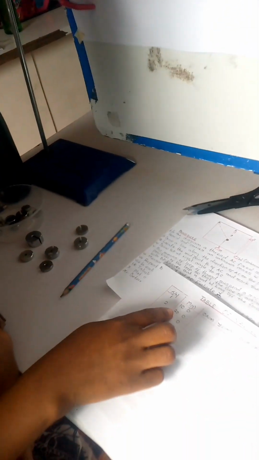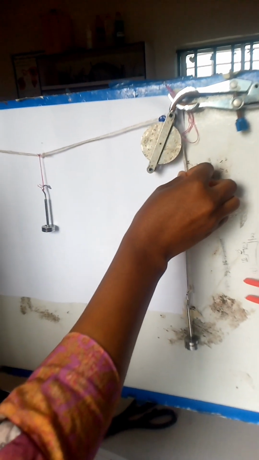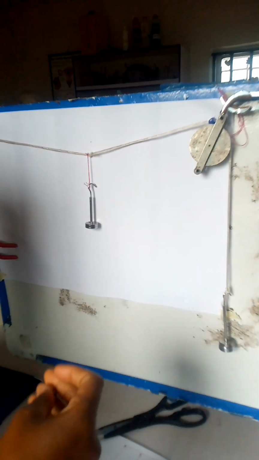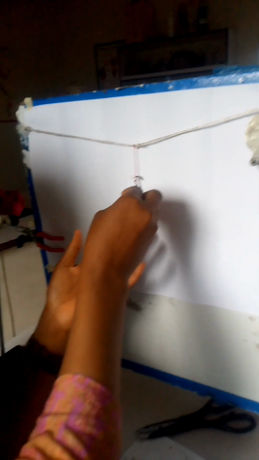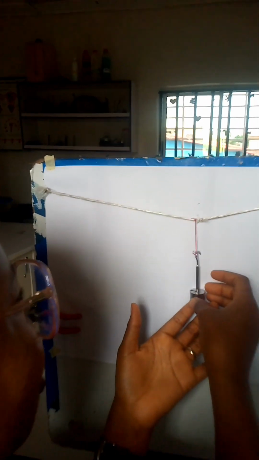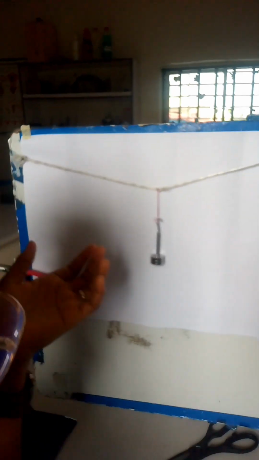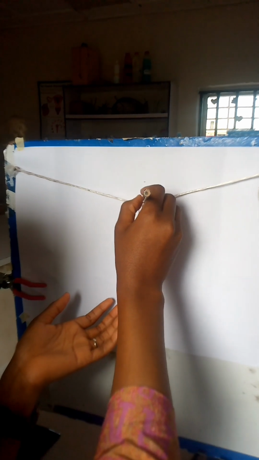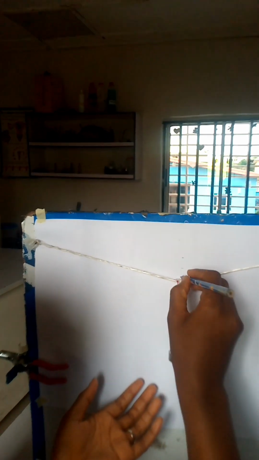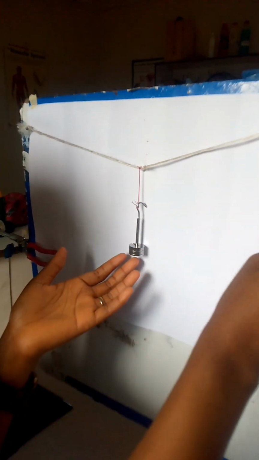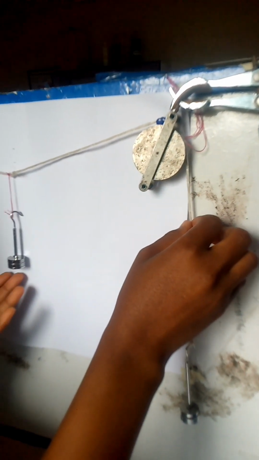Then the next one is the 20-gram mass. I will adjust to get back to where it is for the 10-gram mass here. Then I add for 20. I have 10 already, so I add another 10, and on adding another 10, I have 20 now. So I have a new depression, and it is at this point. That is for 20.